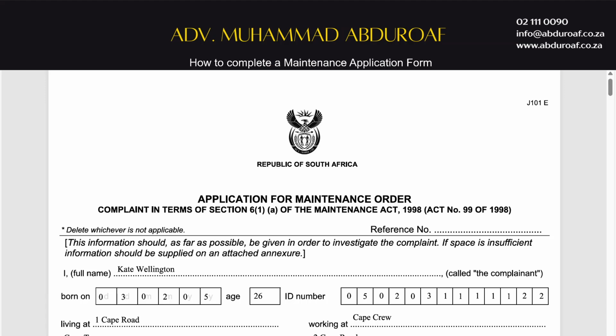So if the child already has a bursary for school fees, or the child does not require, for example, diapers, milk, and so on, you can't put a claim for those specific expenditures. But obviously, if the minor child requires aspects, for example, school fees, medical expenditure, day-to-day expenditure, food, and so on, you have a right to claim those specific expenses for the minor child.